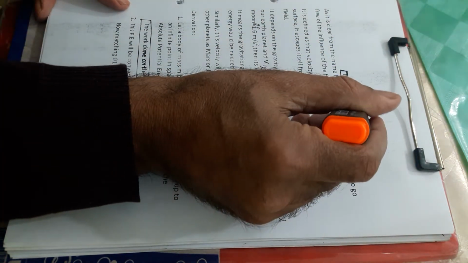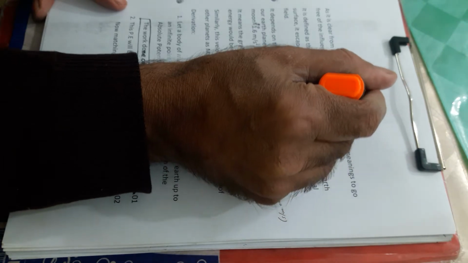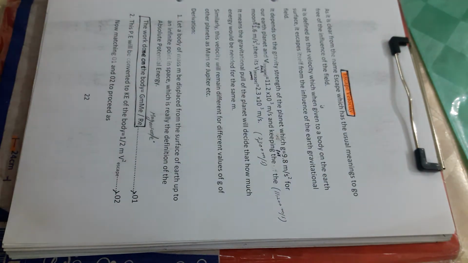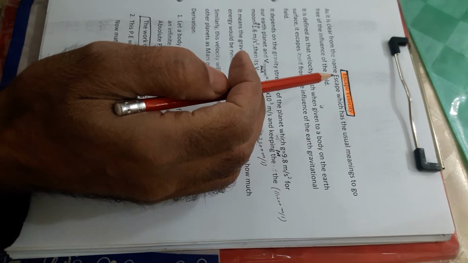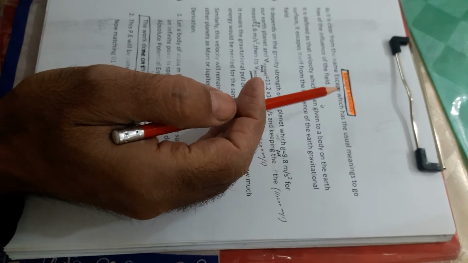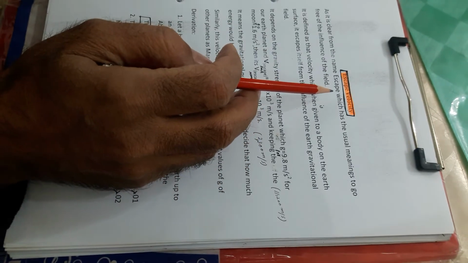Bismillahirrahmanirrahim. Today we are studying the escape velocity. It is clear from the name, escape: just to go free of a certain force, as it is related to gravity.